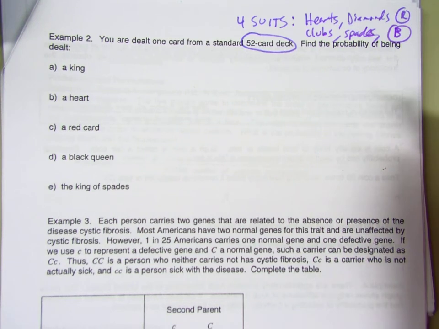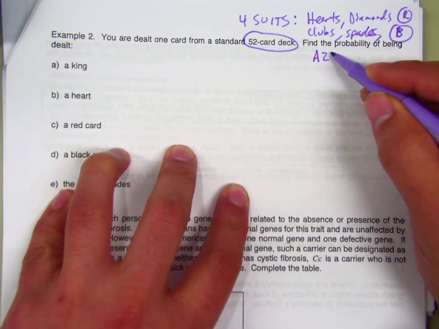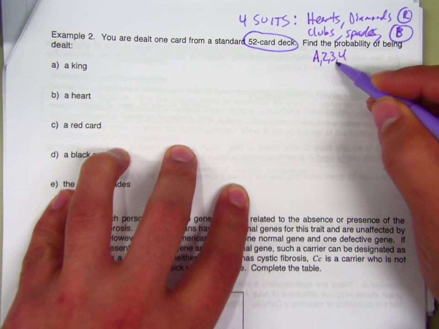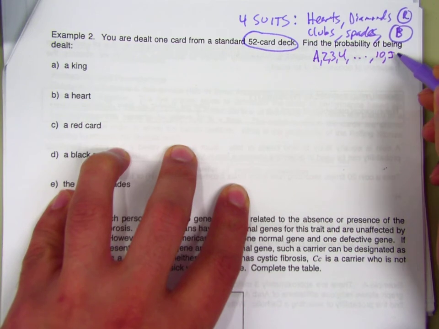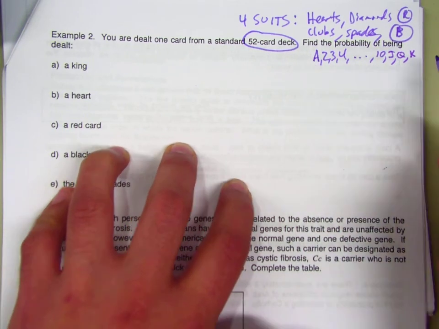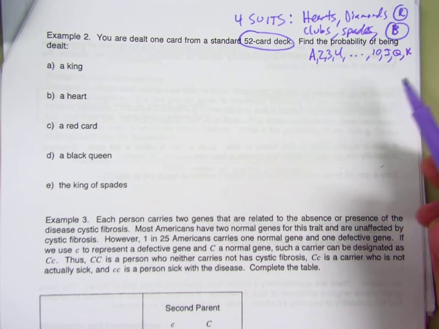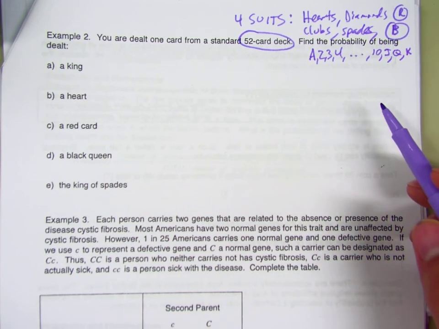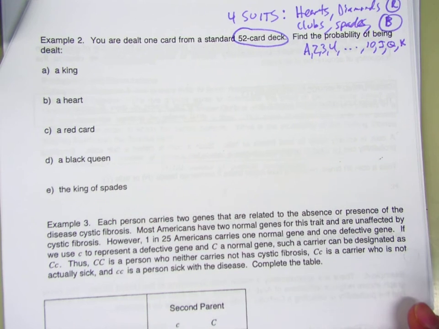Besides knowing that there are 4 suits, you have to know that every suit has the cards ace, 2, 3, 4, all the way up to 10, and then a jack, a queen, and a king. I like to put the ace at the beginning so it looks like 1, 2, 3, 4, 5, but usually an ace is worth the highest. This is all the different possible rankings. Does that make sense? Hopefully with that, we should be able to answer this.